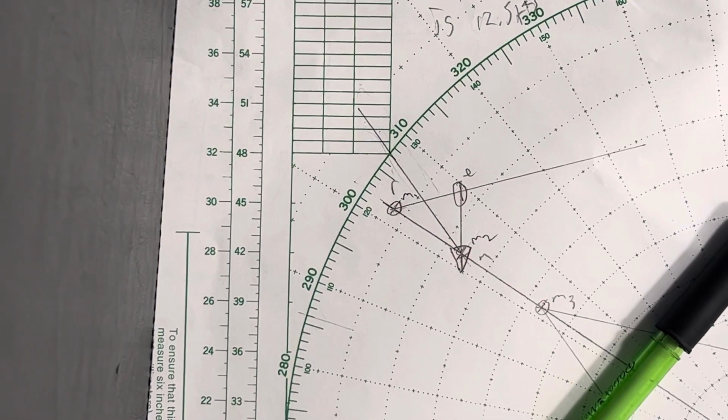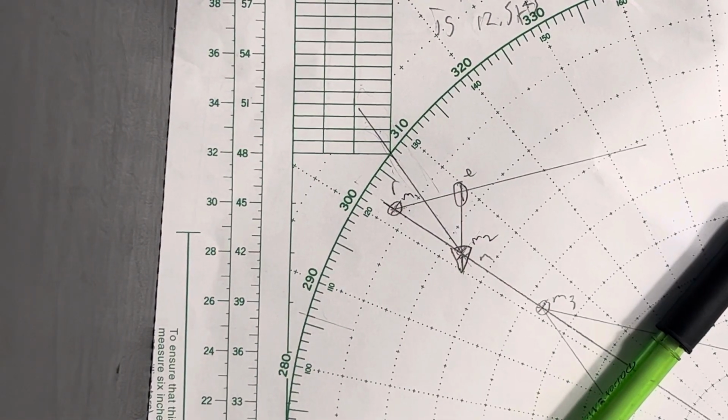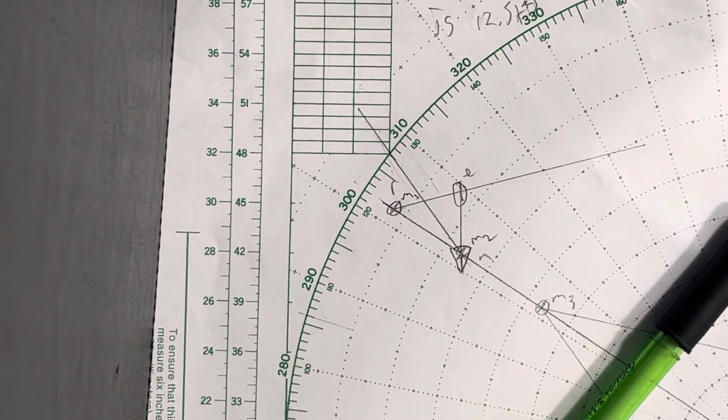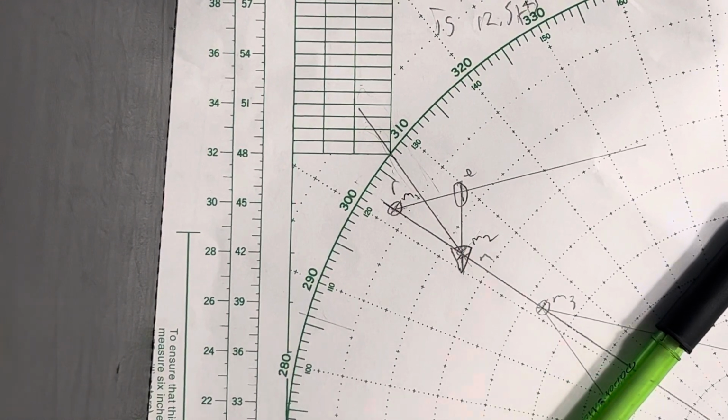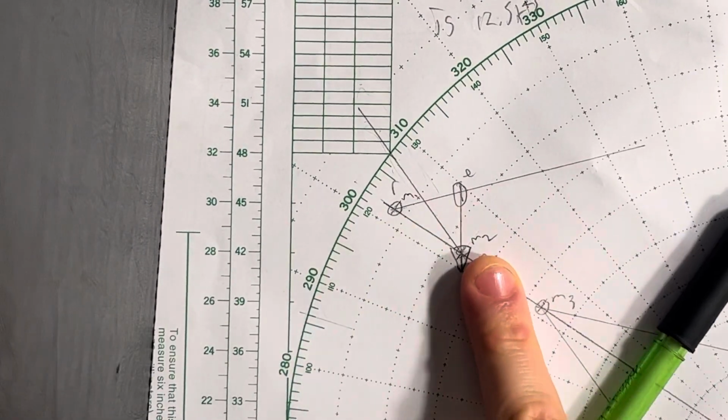Well, the rules state, this is not the exact wording they use, but you should stick to just a change in course and not affect your speed. So we want our speed to stay the same, meaning the length of our ER vector should stay the same.